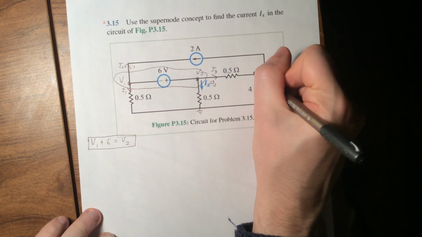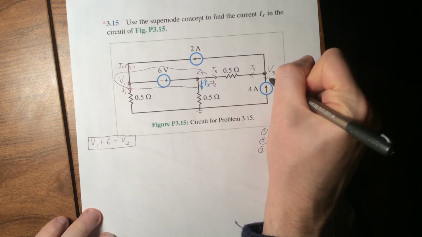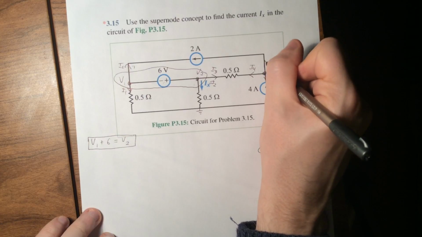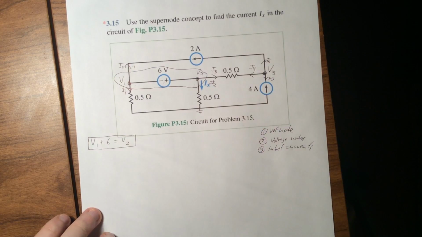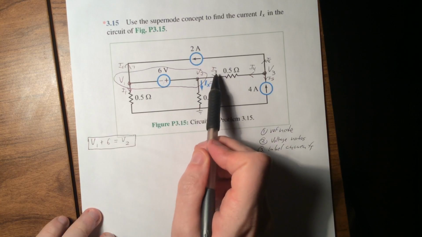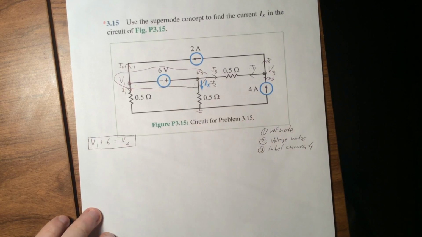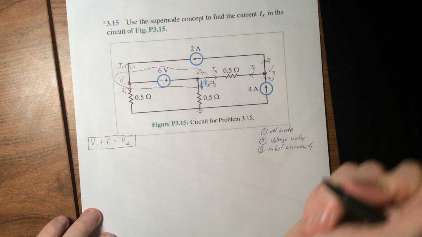Coming out of this one, we're going to have I4. Coming down, we're going to have I5. Coming up, we're going to have I6. Okay, I0, I1, I2 which is equal to Ix, I3 coming out, I4 coming out, I5 coming down, I6 coming up. Cool, I like that.